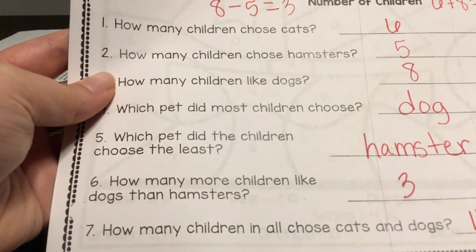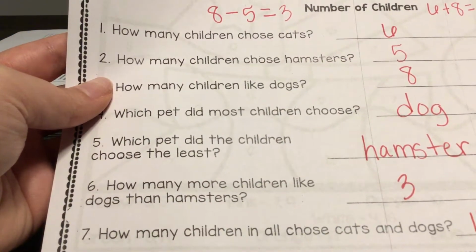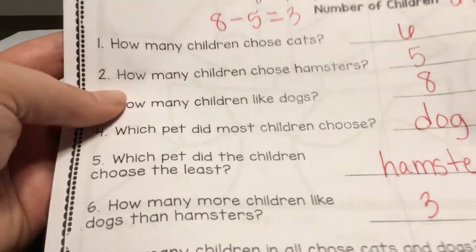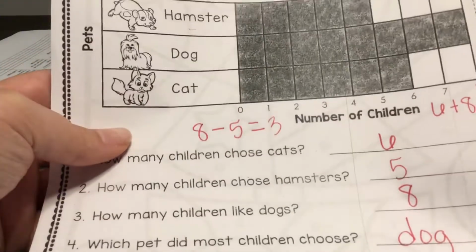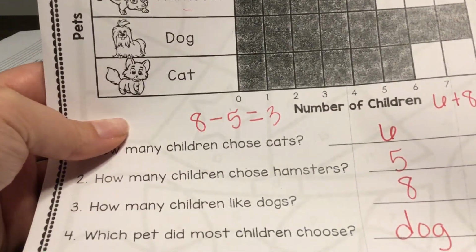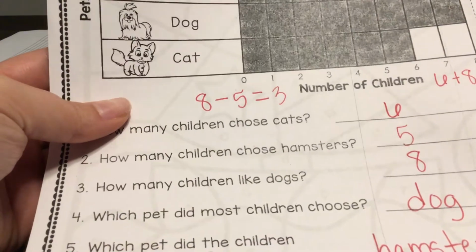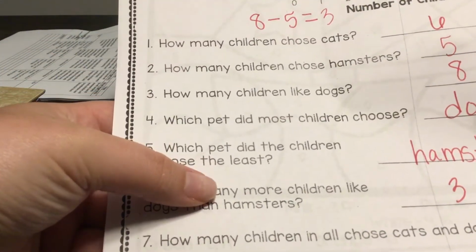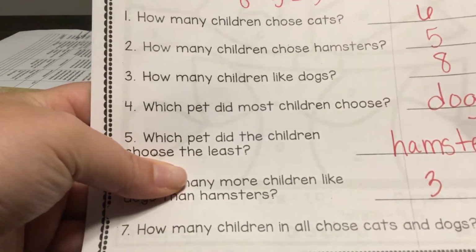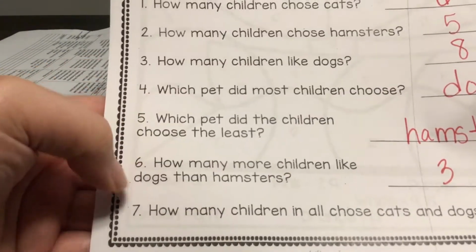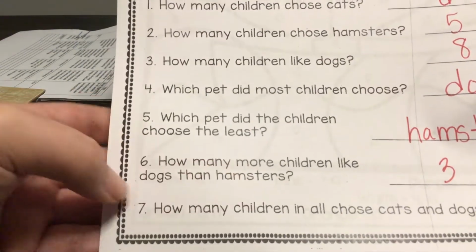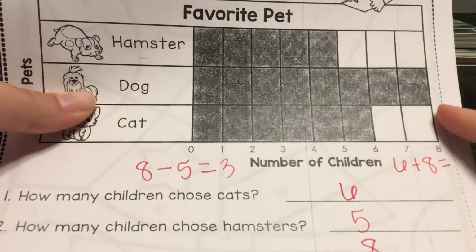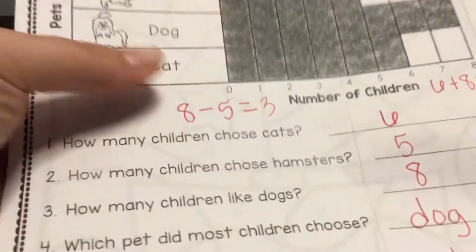Number 6 says how many more children like dogs than hamsters? How many more? We did a lot of word problems when we were at school. And those 3 words, how many more, always told us that we have to subtract. So how many more children like dogs than hamsters? Well, let's see how many liked dogs. Come back up here. 8 children liked dogs, so I wrote 8.